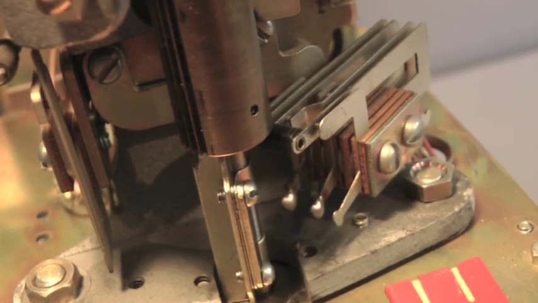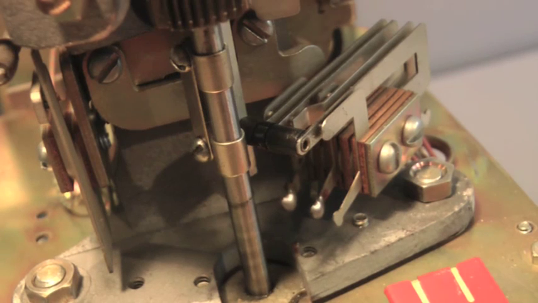Okay, so I'm going to seize the switch. I'm going to dial a 7, release the dial. We'll look at that again in slow motion.